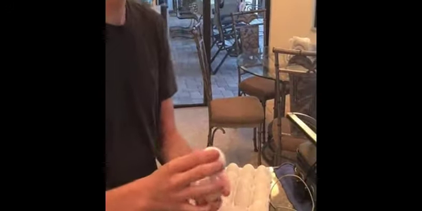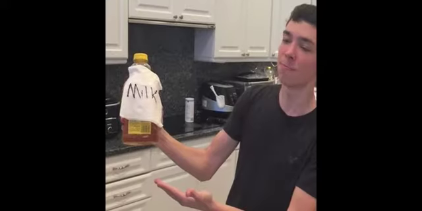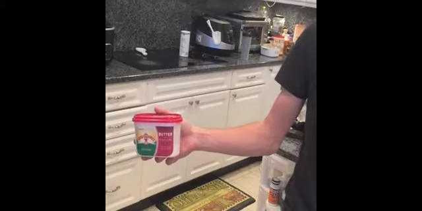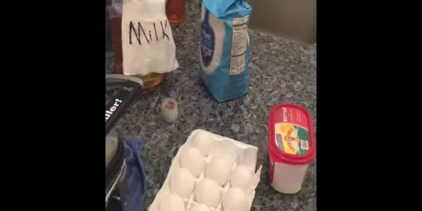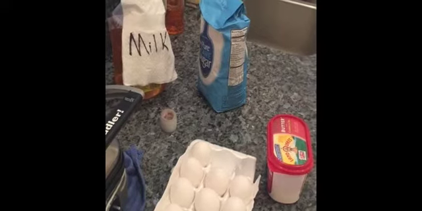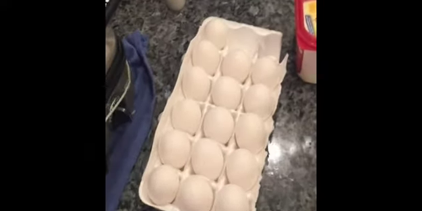Eggs cost 50 cents. Milk is $2. Butter is $2. And flour costs $3. These are all accounted for in the variable cost, which is affected by the quantity of output. All these ingredients will make one cookie.